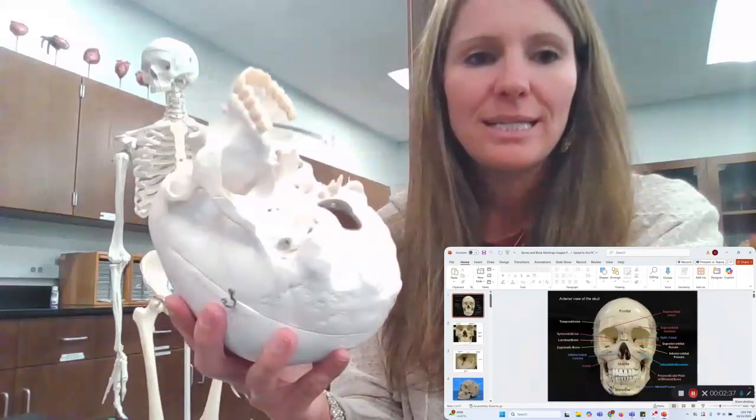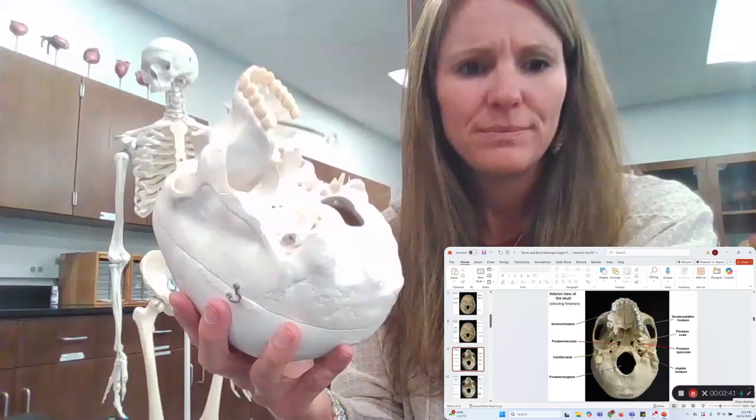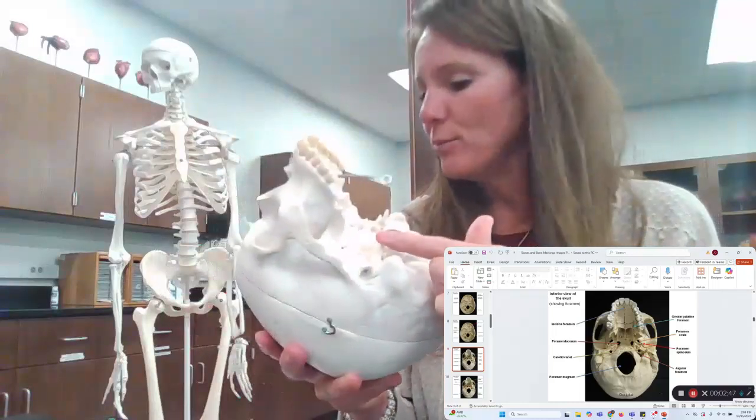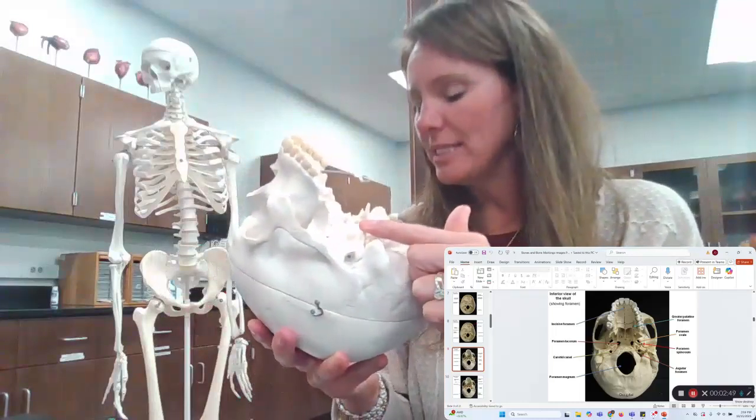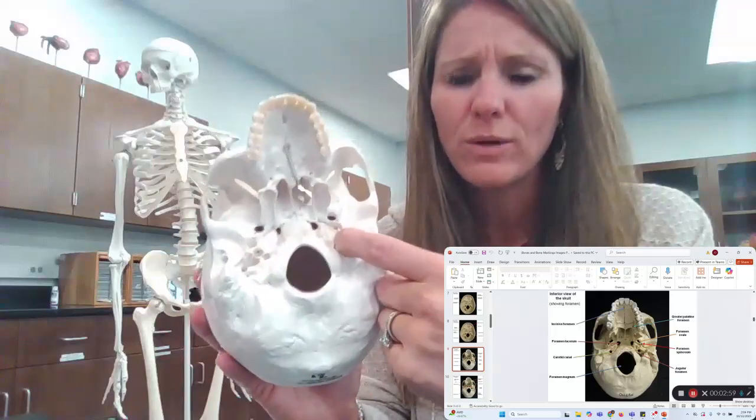That's inside, right there. So mandibular fossa, right here, flat. Styloid process. The carotid canal is kind of tricky to see, but it's right here. It's not tricky on the picture, where it's big and perfectly round. It's not big on this skull, but on the image it is.